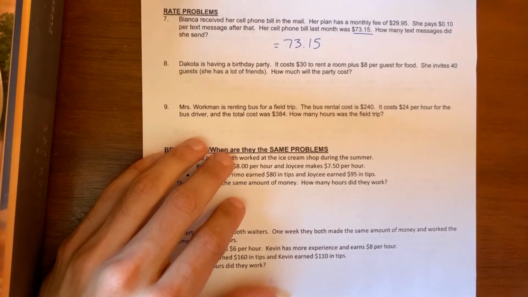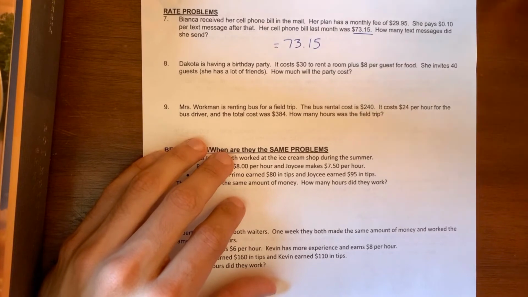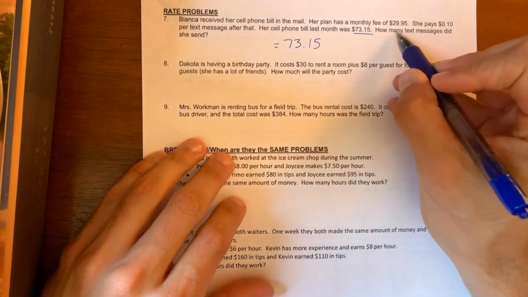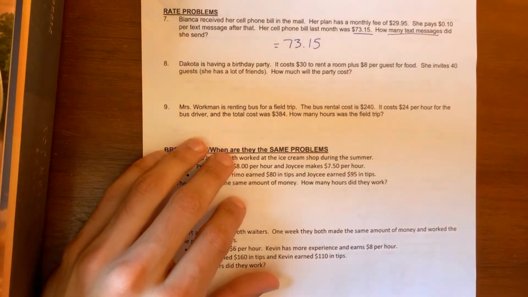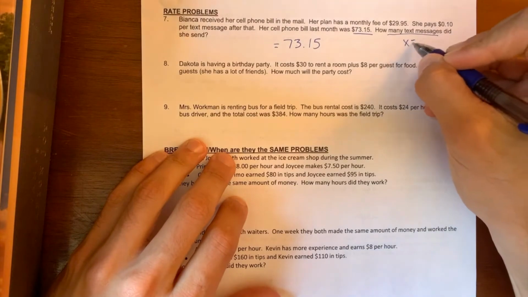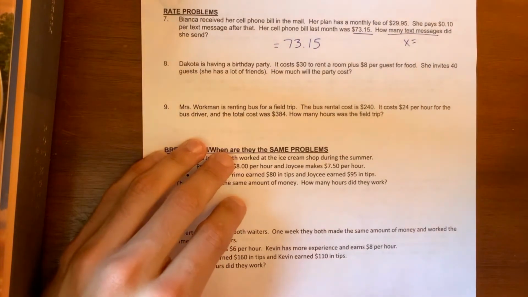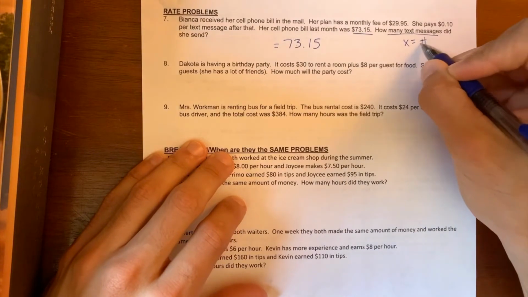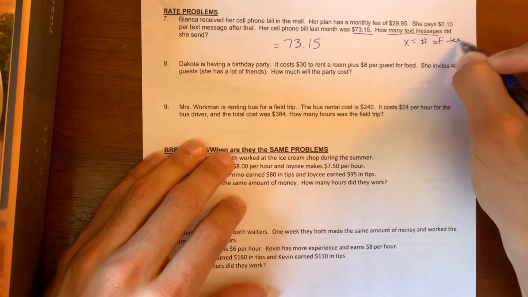And then again, a big question is, what is that unknown amount? What don't I know in this scenario? I don't know how many text messages she sent, right? That's the question it's asking at the end. So that's going to be what X represents here. That's the symbol or letter that I use for my unknown amount. So that's going to be the number of texts that she sent.